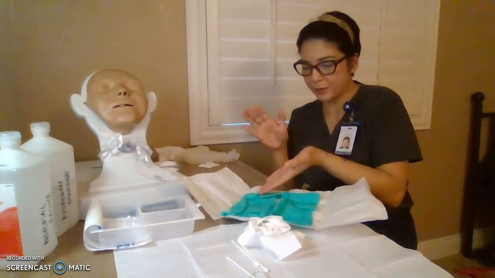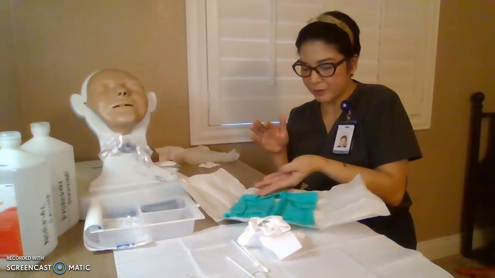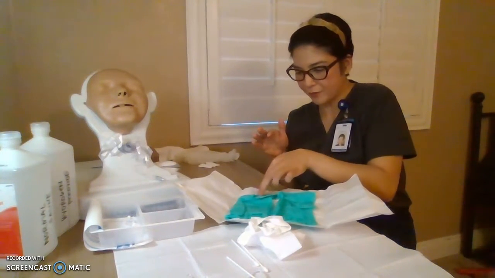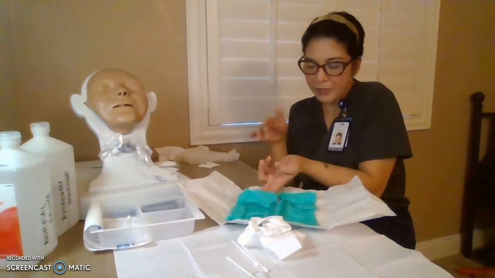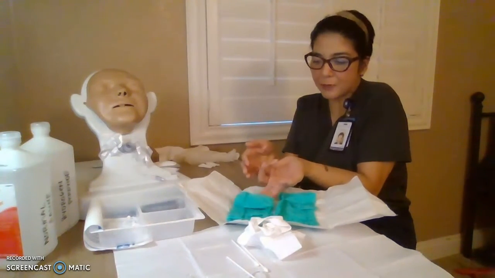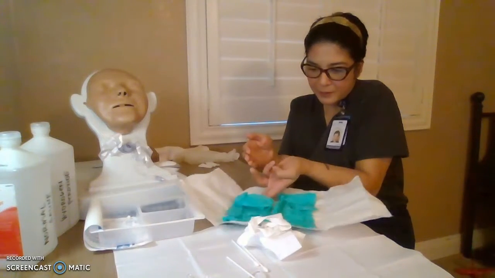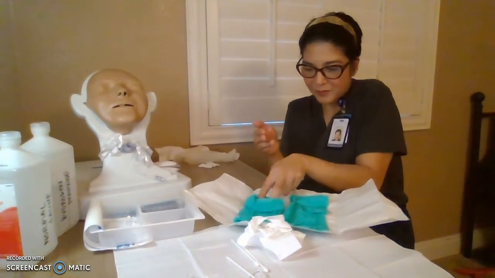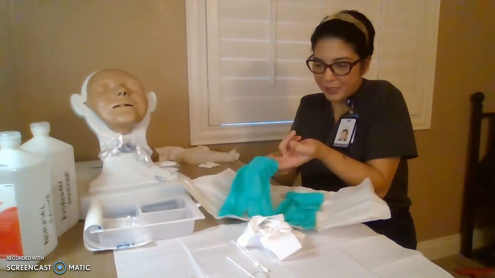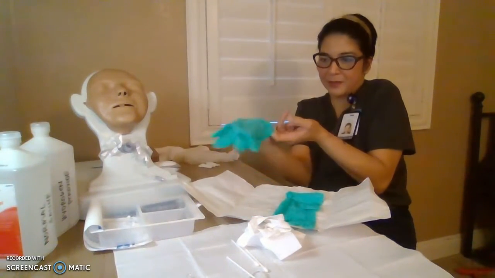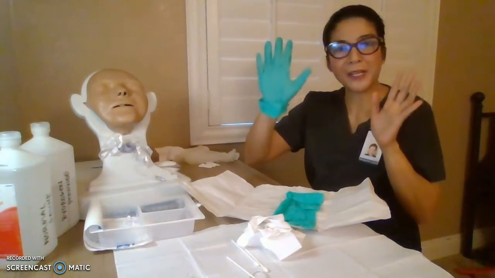So what I'm going to do is go inside the cuff. There we go. I'm making sure I'm not touching the outer part of the glove. So now I'm going to maneuver my hand in. There we go. All right.